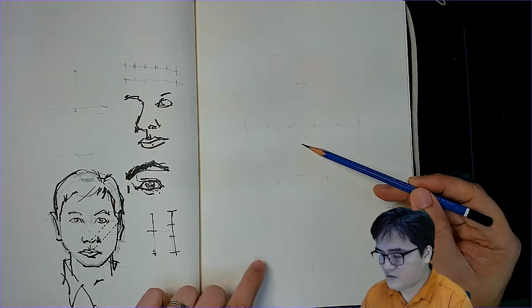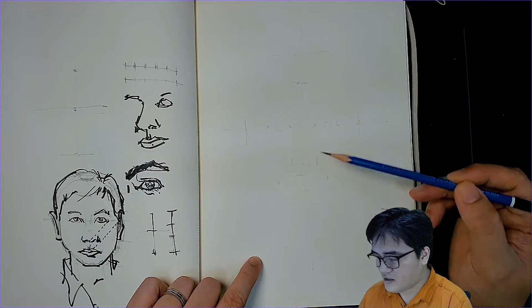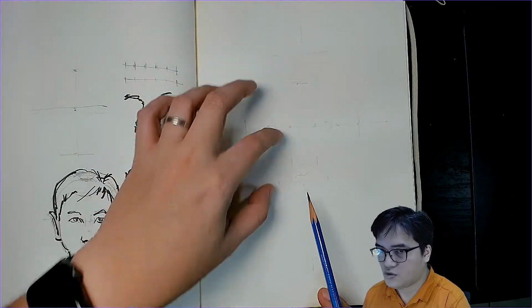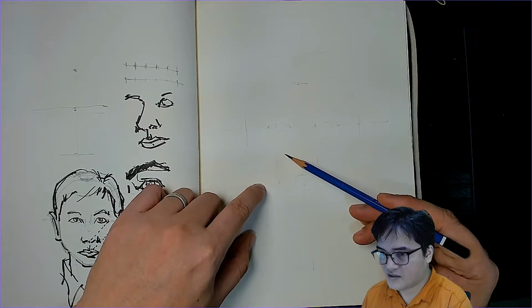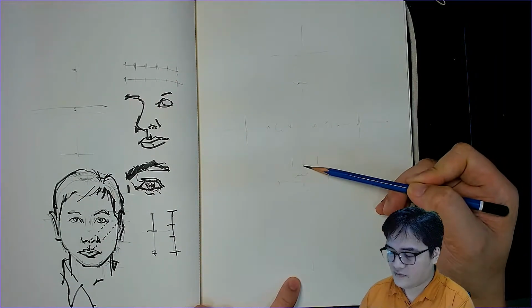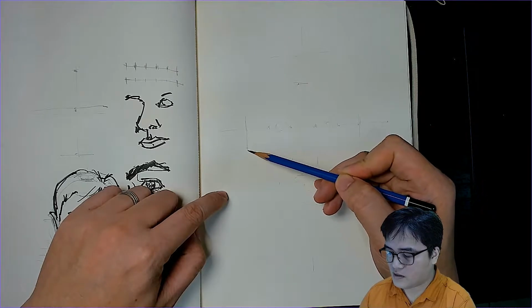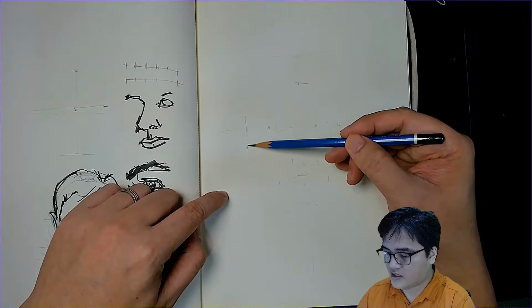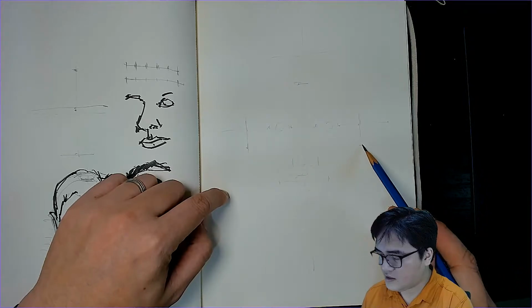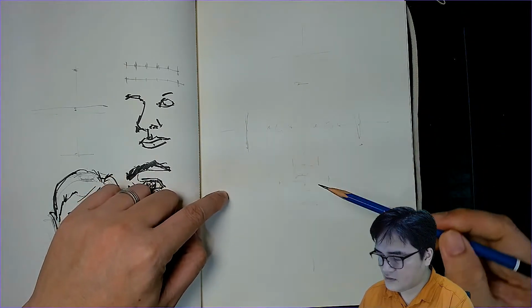Halfway the nose, the nose width is going to be here, one eye, usually, sometimes not for Asians. And then halfway of the nose is where you can determine the widest point of the face, because this is going to taper like this for the skull.